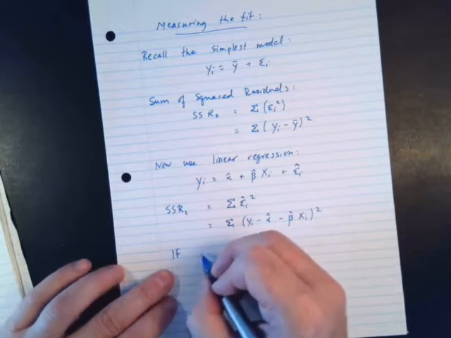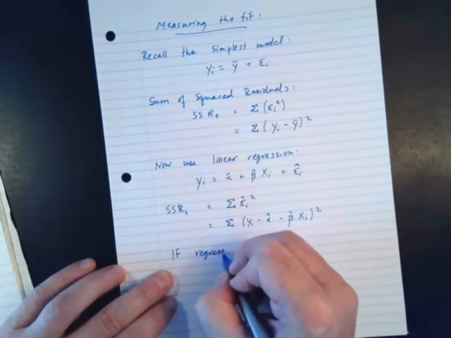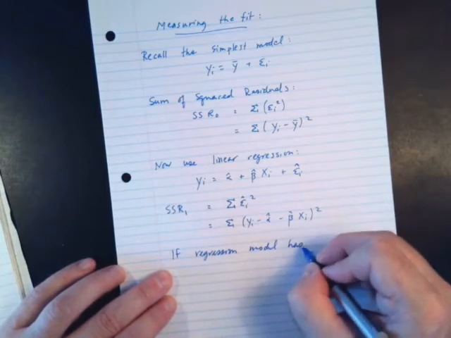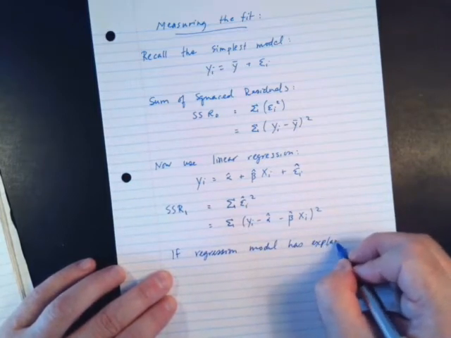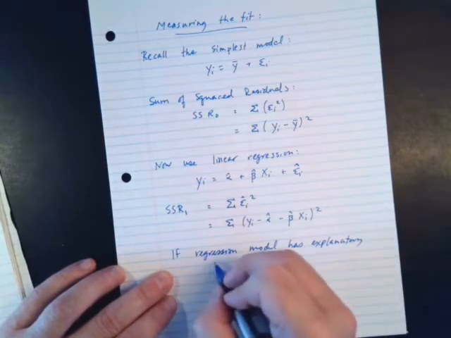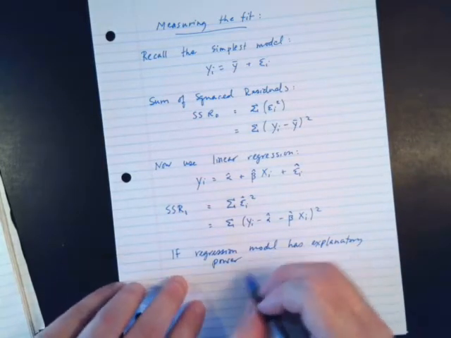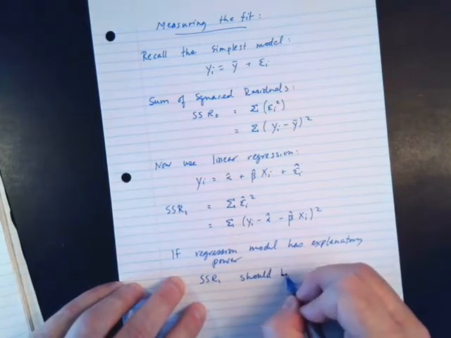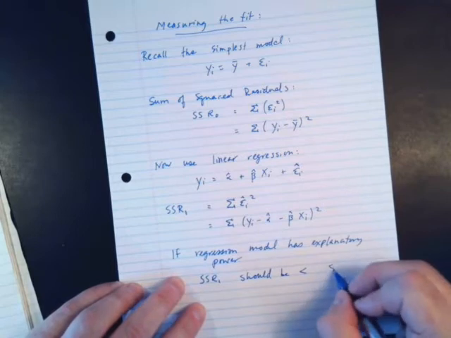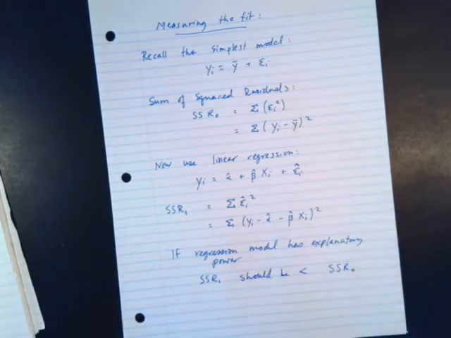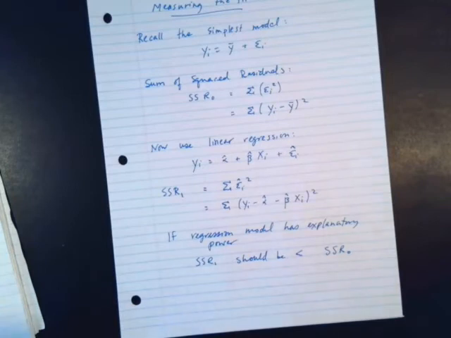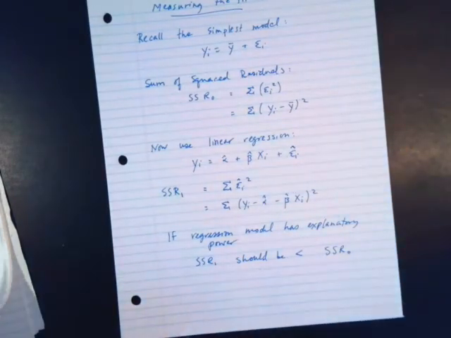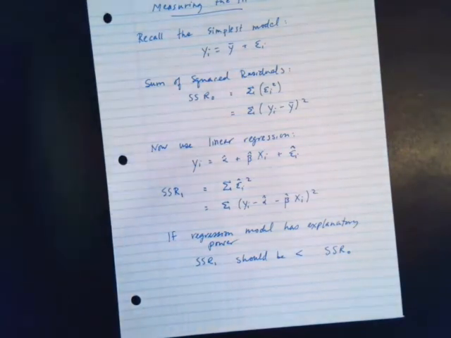Okay, so if the regression model has explanatory power, SSR1 should be less than SSR0. If it isn't, if the two of them are about the same, then that tells us our linear regression didn't really teach us anything. It didn't really explain anything.